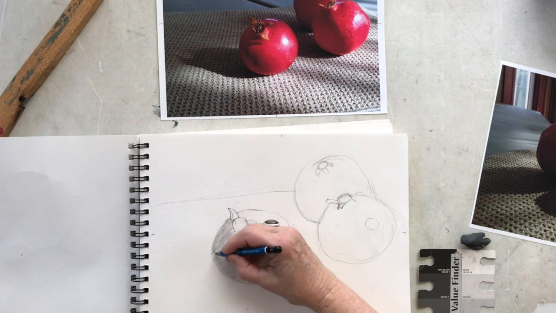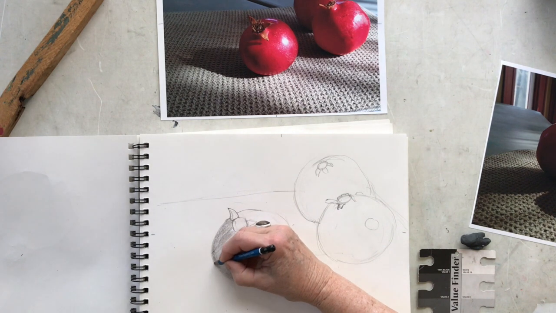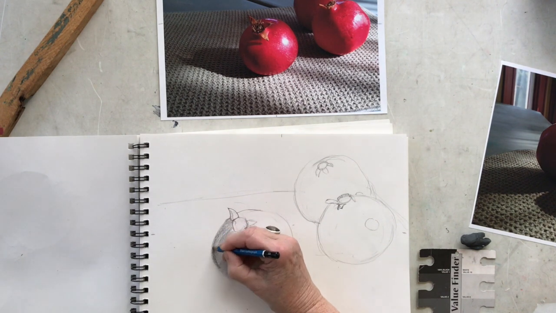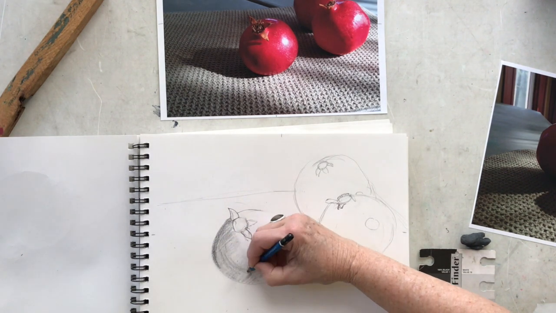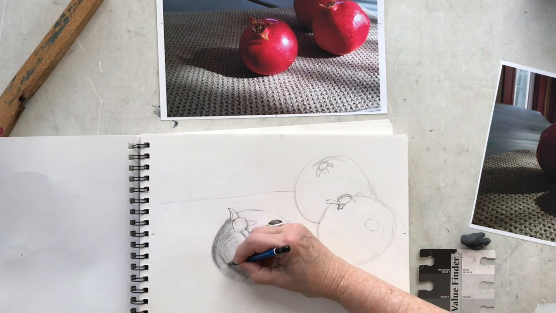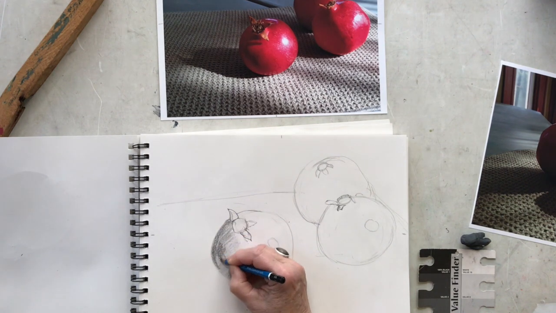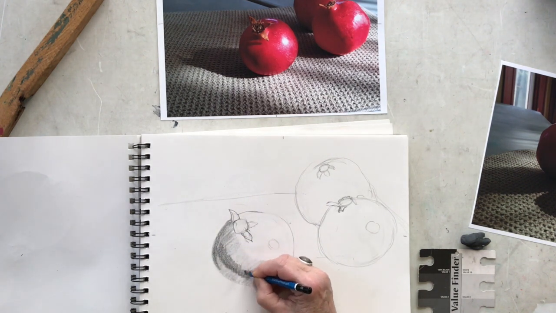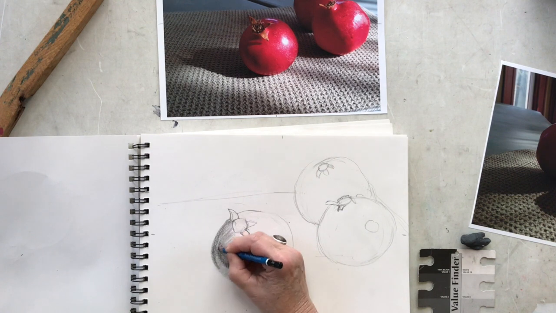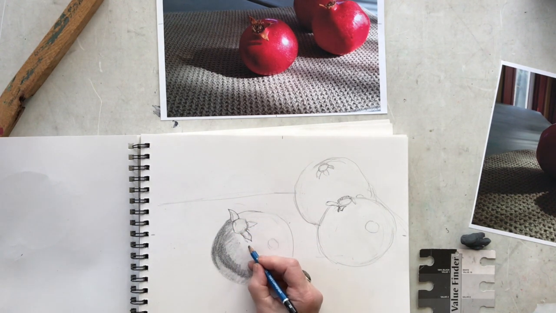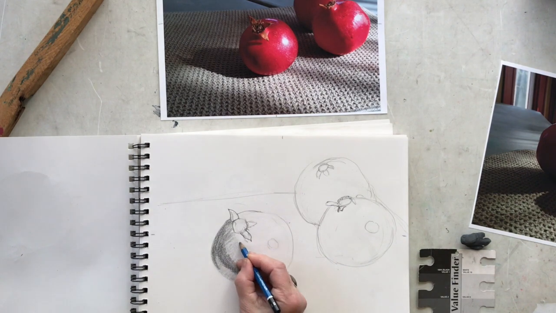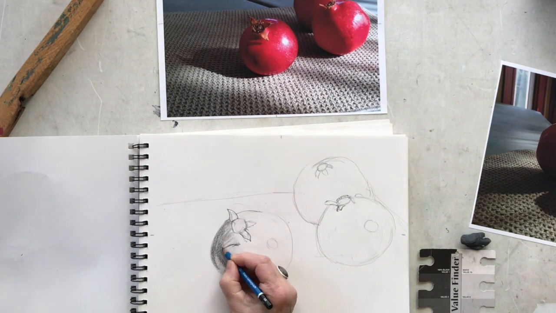Now, there's a dark piece that comes in right here all the way, and then it's this little section in here. I have a shadow that's running off of this piece and running across here.